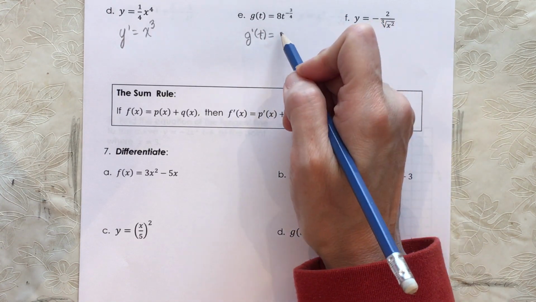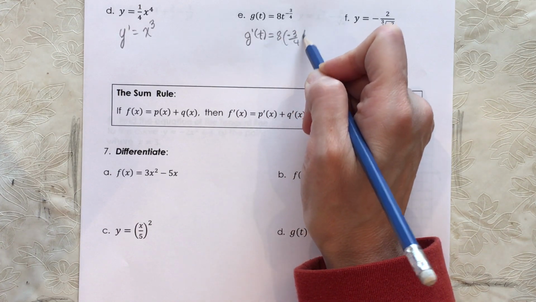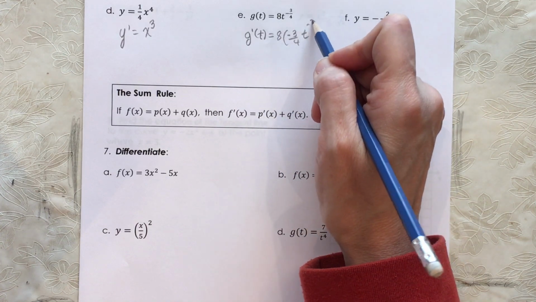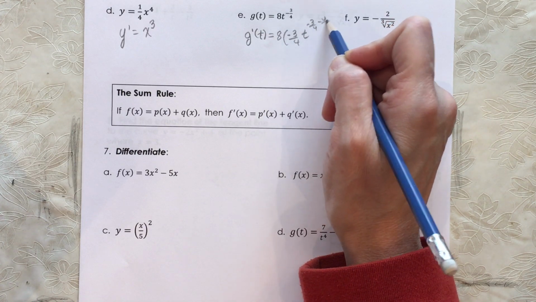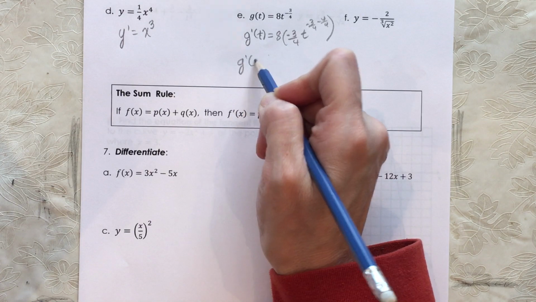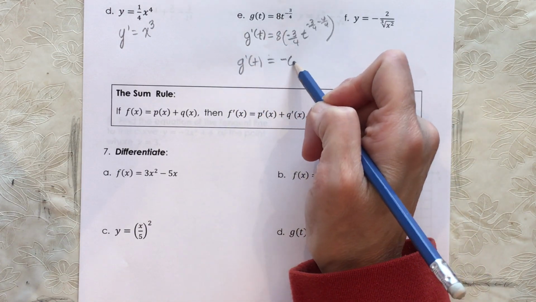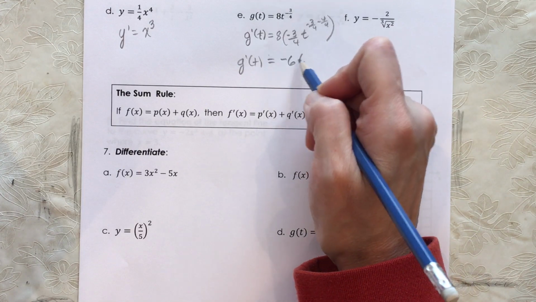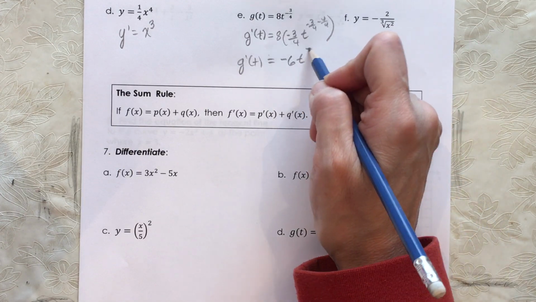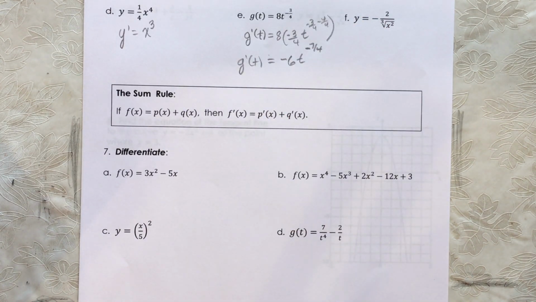So it's going to be 8 times negative 3/4 t to the negative 3/4 minus 4/4. So g prime at t is going to be negative 6 t to the negative 7/4. And again, we were given a rational exponent, so we can leave our answer in terms of a rational exponent as well.